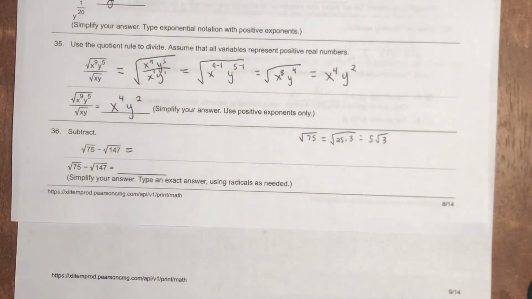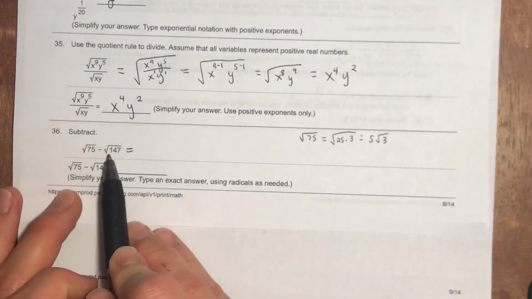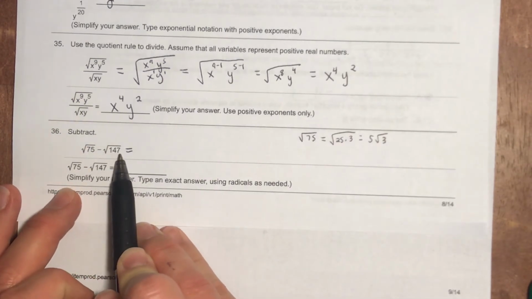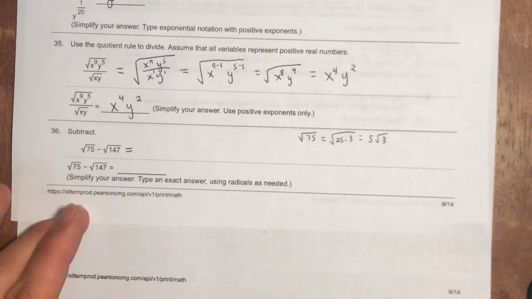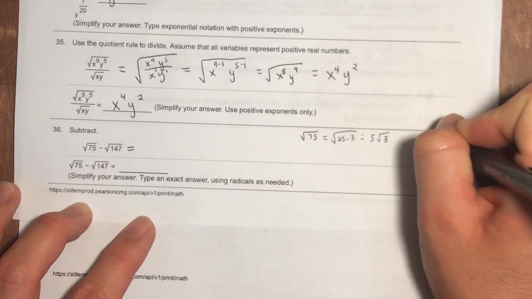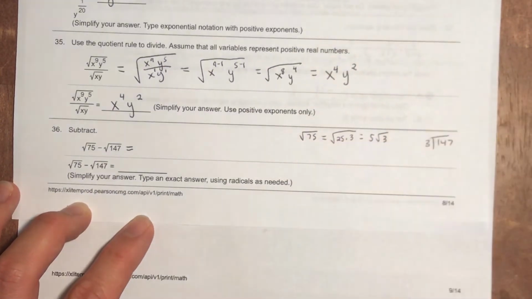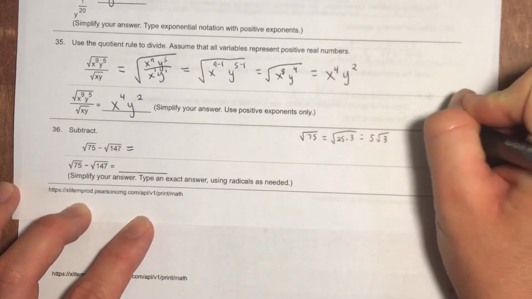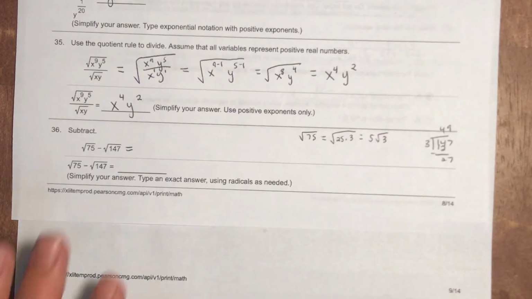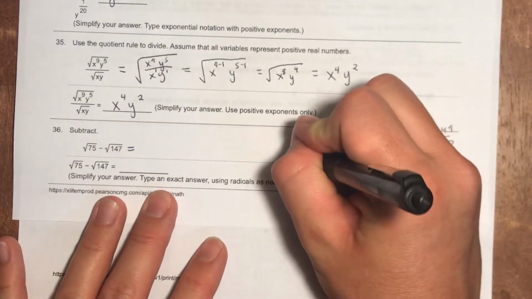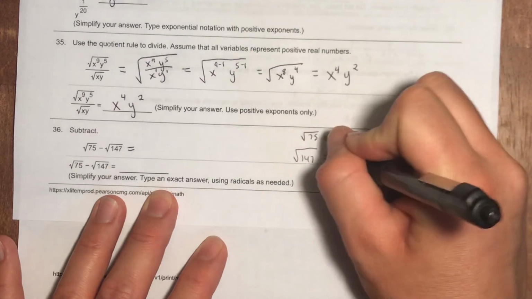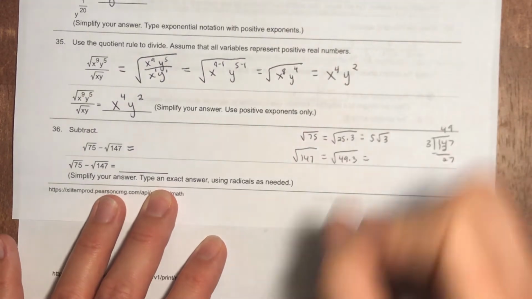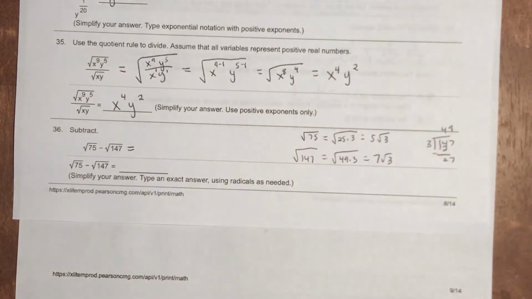Okay, so if 3 goes into 147, which, I'm just adding 1 plus 4 is 5 plus 7 is 12. 3 goes into 12, which means 3 does go into 147. So let's see, 3 into 147. Just do some quick division. We see it's 49. So the square root of 147 is equal to the square root of 49 times 3, which is 7 square root of 3.